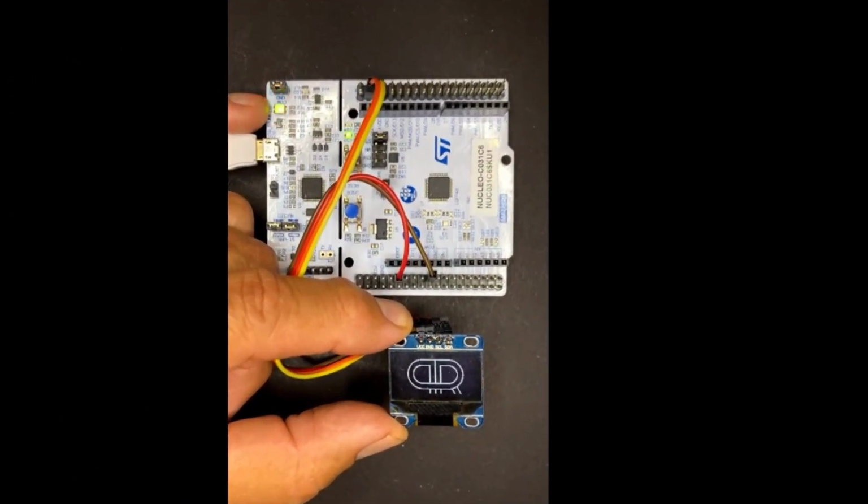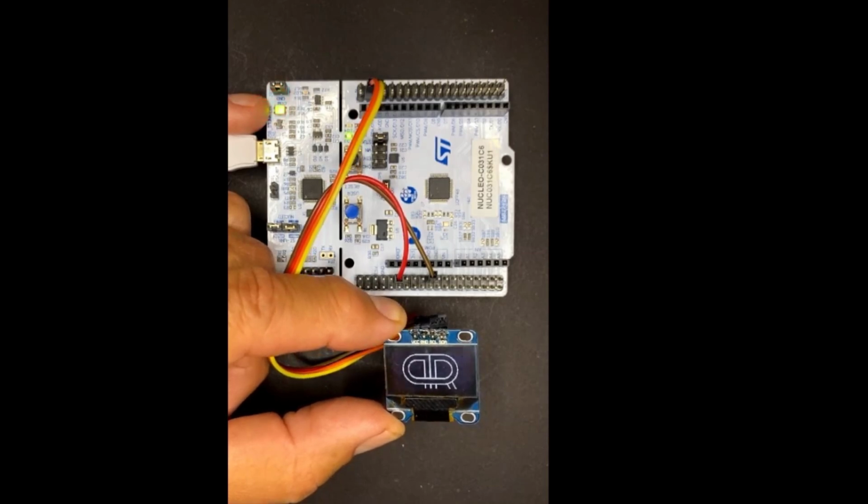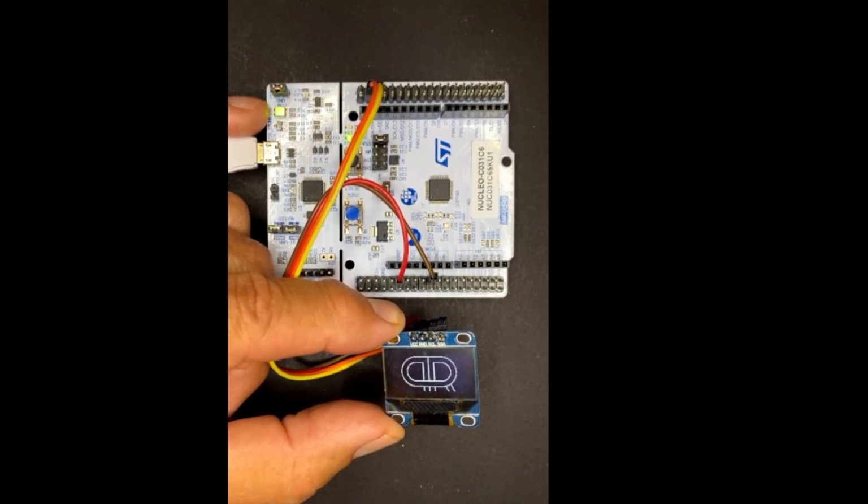Here we see the board, the STM32C0, with this small OLED display with 128 by 64 pixels communicating over I2C.